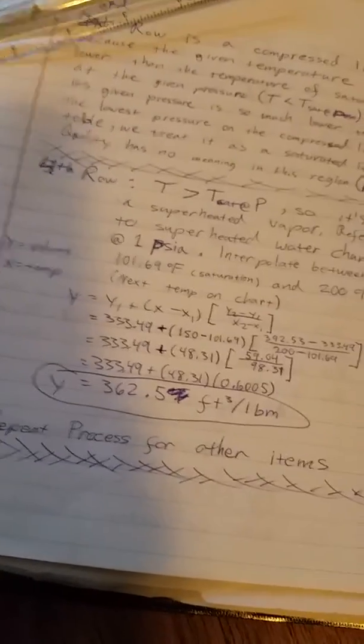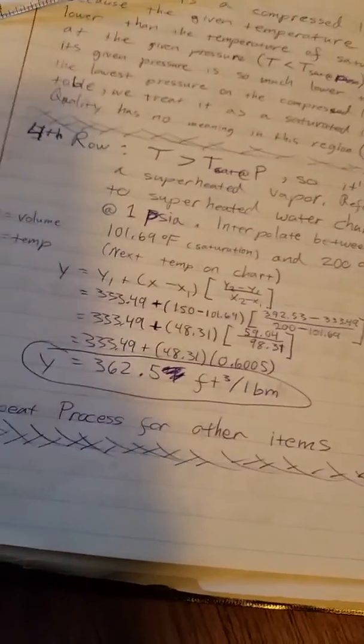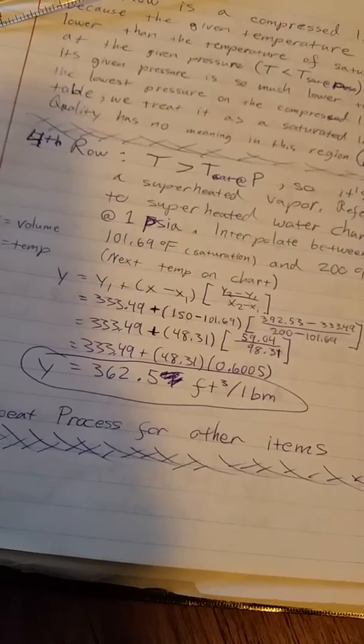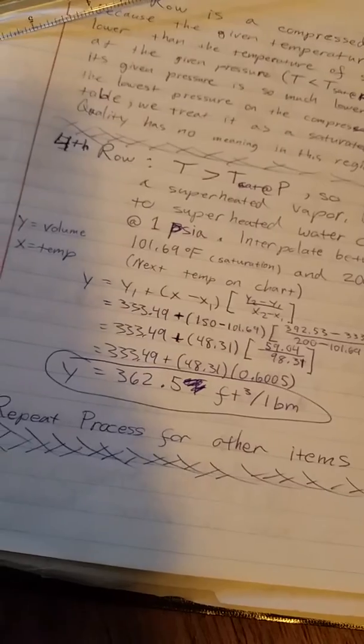You can see there's a lot of hand work right there, writing it all out, and you get the answer, 362.5 cubic feet per pound mass, which is what I have recorded and which is what Griffith got. But there is an easier way.